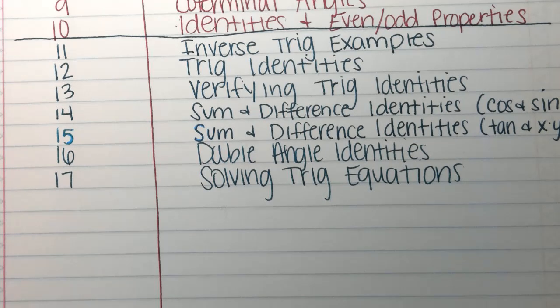A conditional equation, what we're going to be doing today, is an equation that may be true for certain values of a variable, but false for others. So the sine of theta equals 1/2 is not true for every theta. Only some thetas have a sine of 1/2. What theta has a sine of 1/2? We're going to talk about that in just a second.